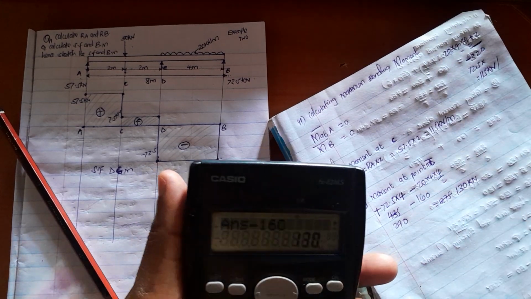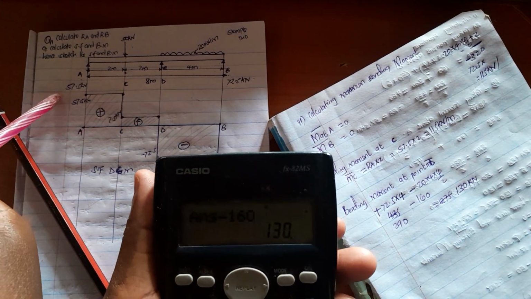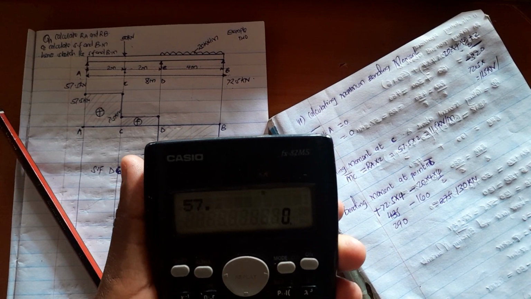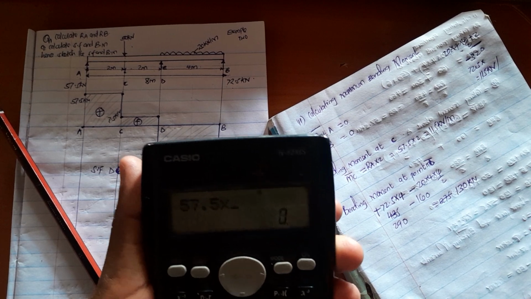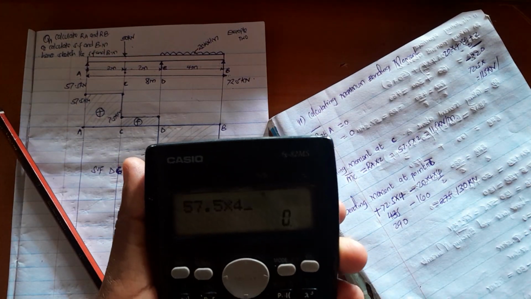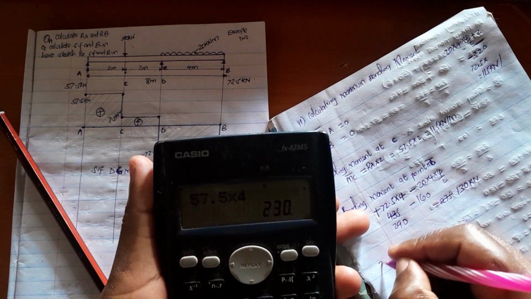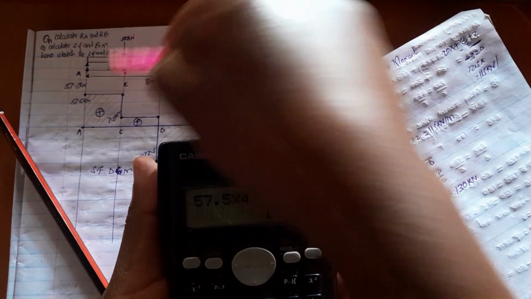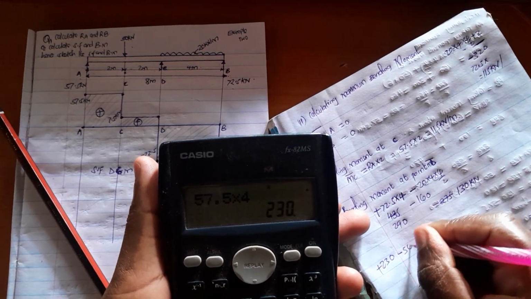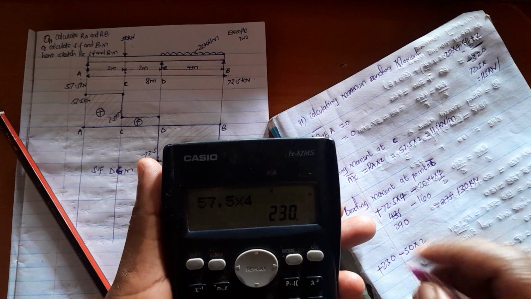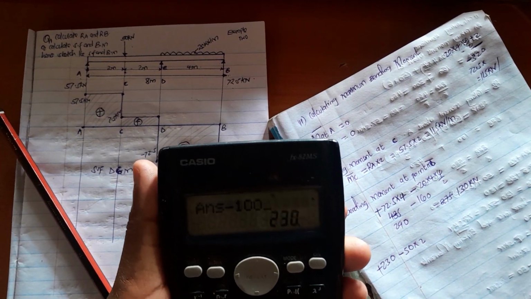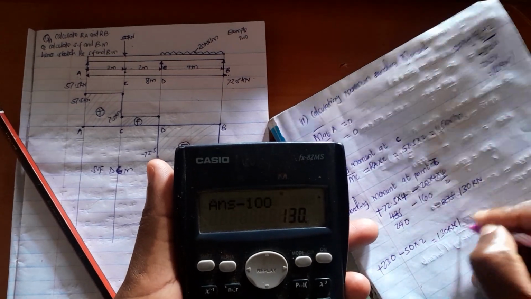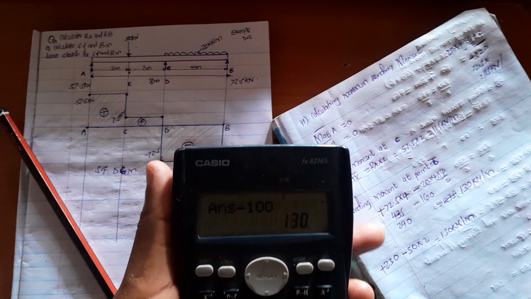But let's just confirm from this side. So we have reaction A, which is 57.5 multiplied by this distance, which is 4. But remember, it's a positive load, so we have 230 as a positive, minus now this, which is 50 multiplied by 2, which is 100. So it's 230 minus 100, and we get our 130 kilonewton meter. Sorry, here it's per meter.